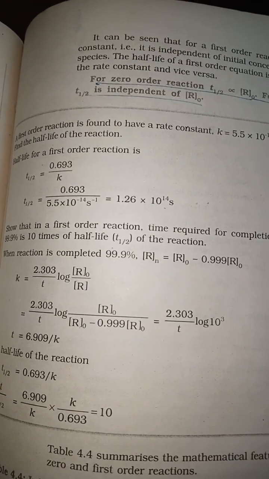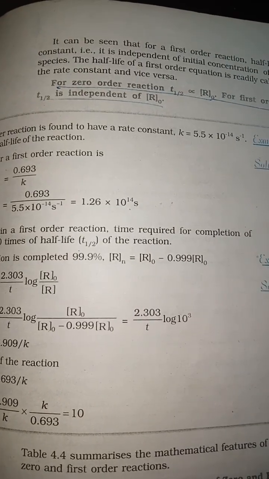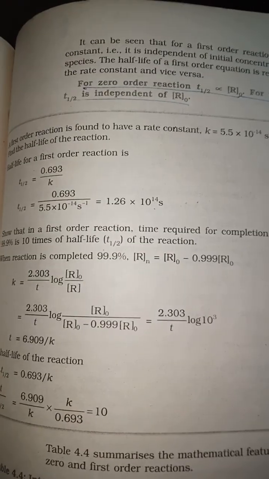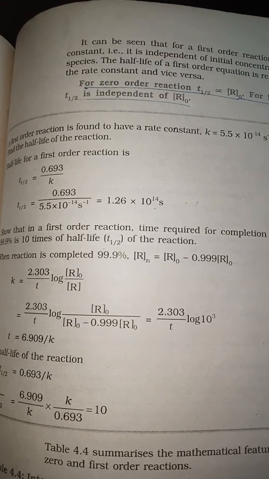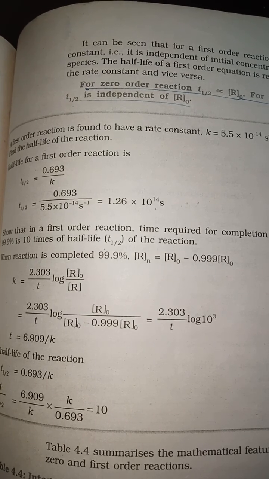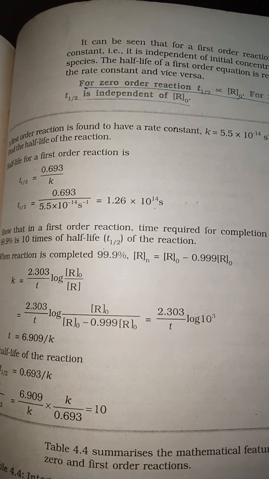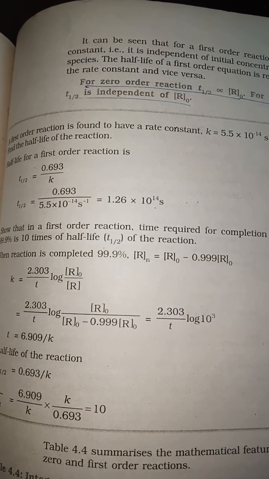A first order reaction is found to have a rate constant equal to 5.5 × 10^-14 seconds^-1. Find the half-life of the reaction. Half-life for a first order reaction is t half equal to 0.693 upon k. t half equal to 0.693 upon 5.5 × 10^-14 second, and equal to 1.26 × 10^14.